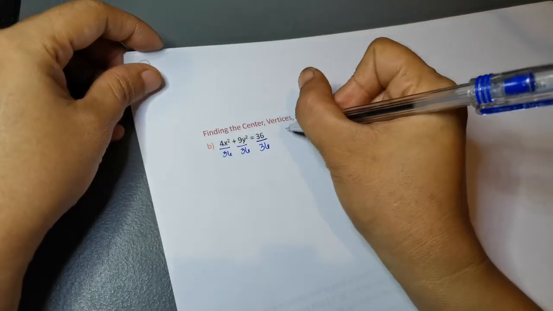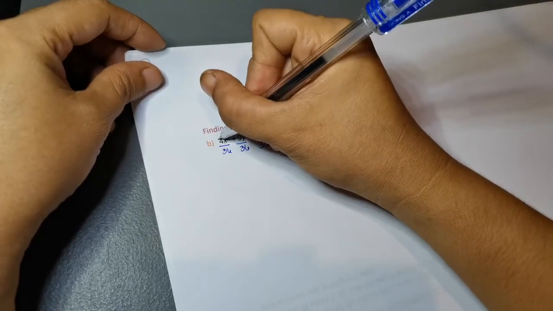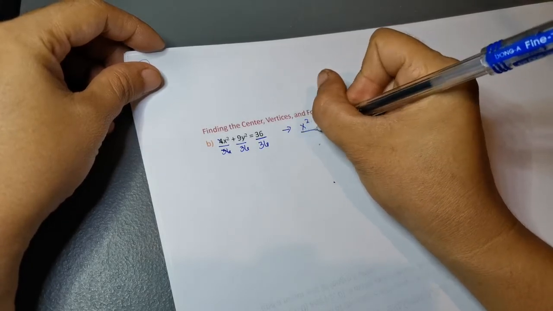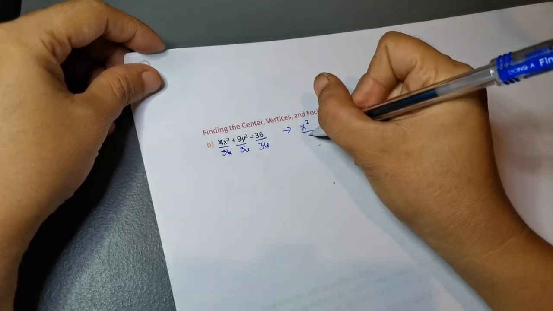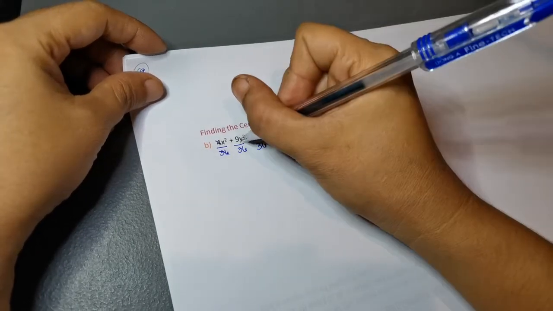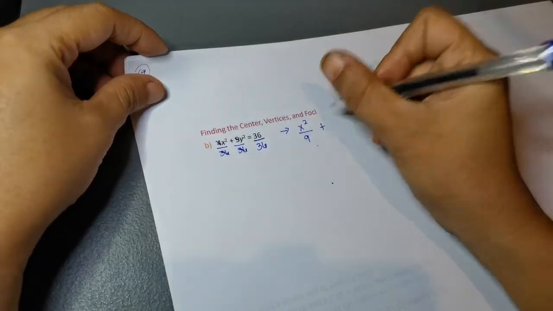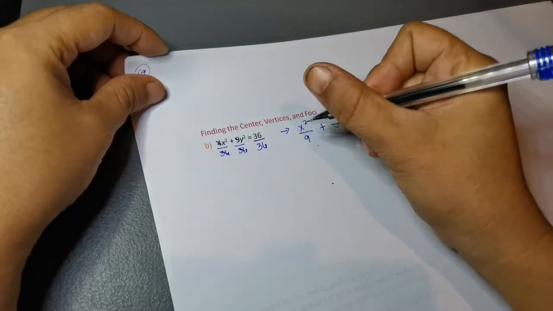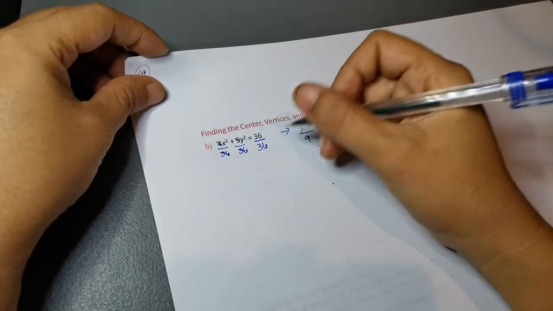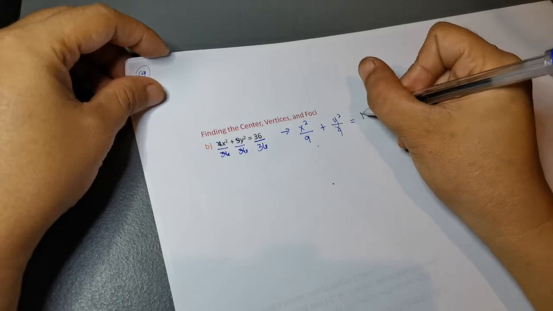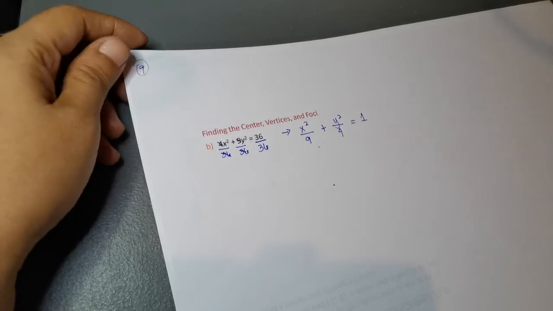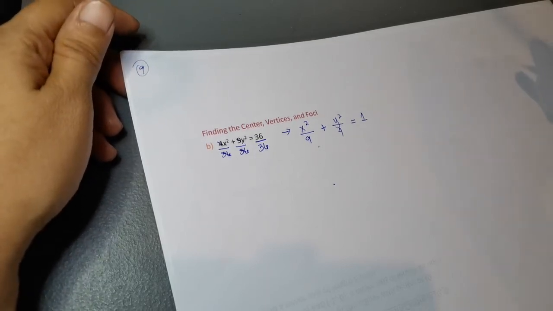Ganun lang naman yun. Okay? So, magiging, cancel na natin yun. 4 and 36. So, magiging x squared over 9. Am I right? Plus, cancel na rin natin yun. 9y squared over 36 divided by 9 is 4 equals 36 over 36 is of course equals 1. Ayan. So, meron na tayong ellipse. Equals 1 na siya. Wala na tayong problema. May denominator na siya. Okay.